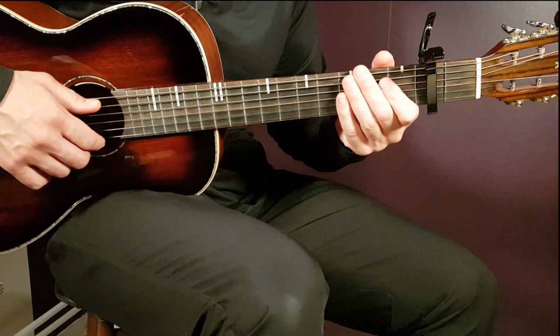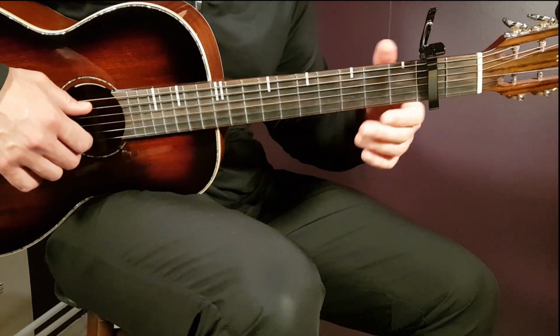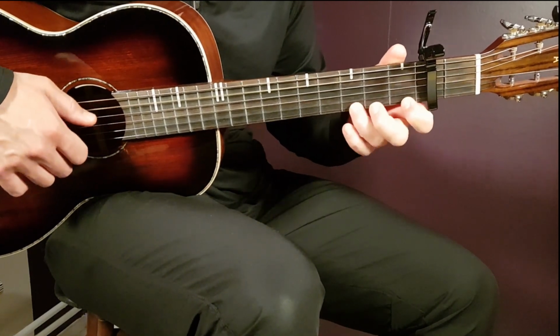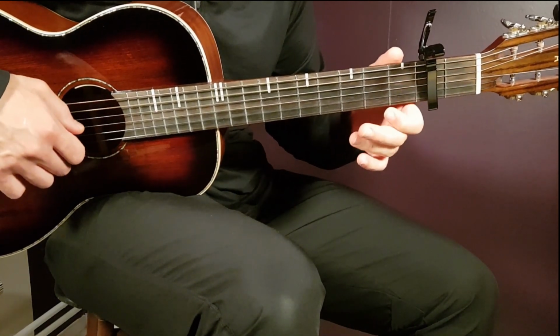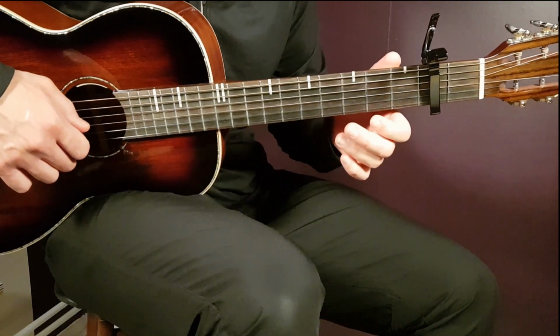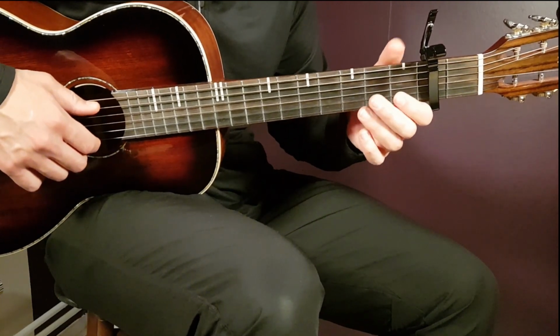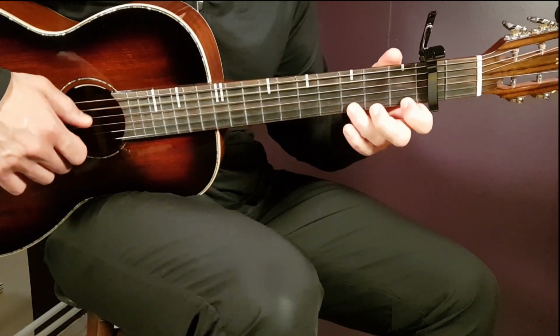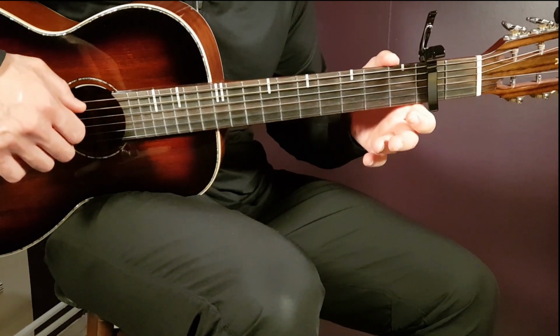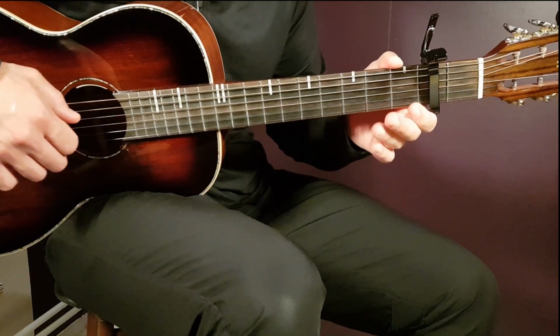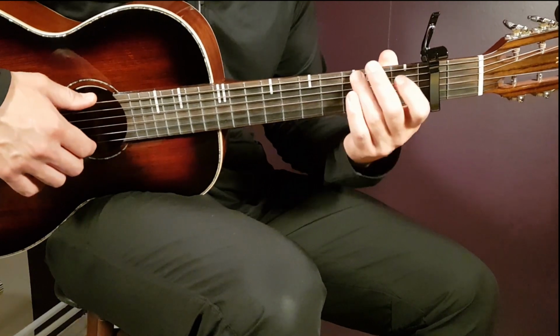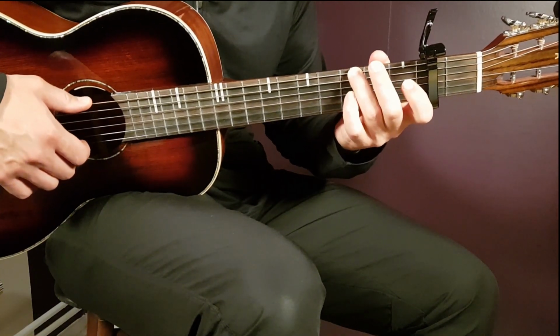Again, notice the first picking and then the pause there. All right, so standard tempo goes something like this. All right, and then we have the final chord left, the G, goes like this.